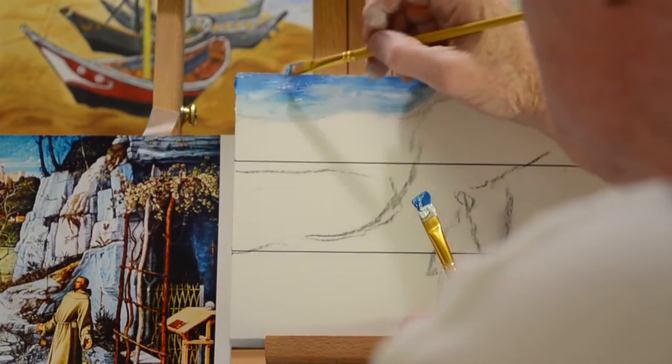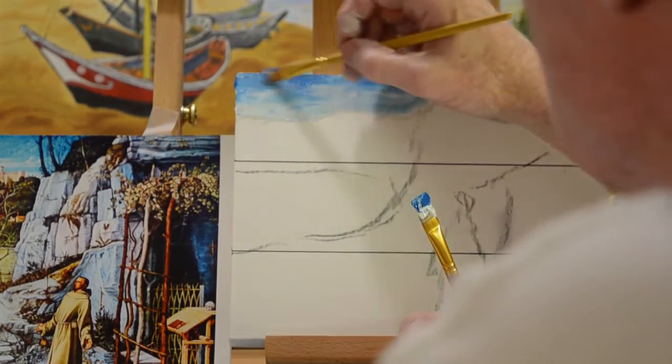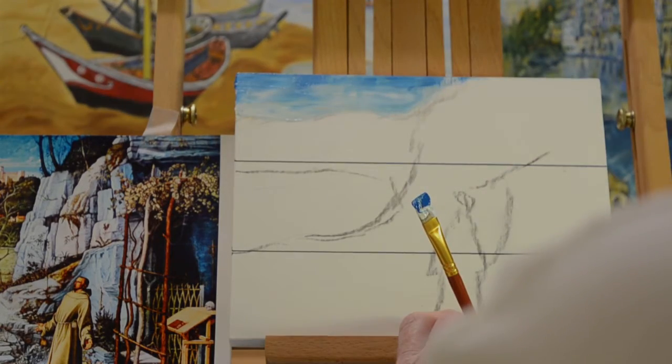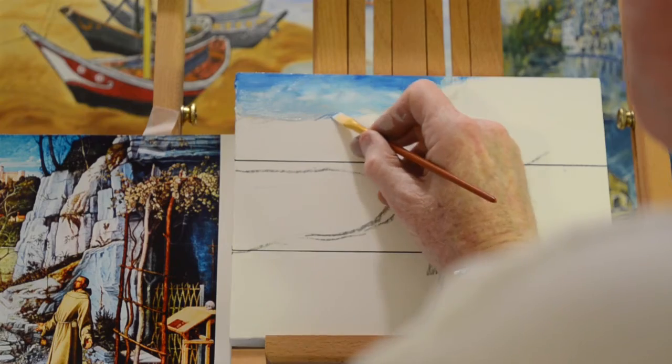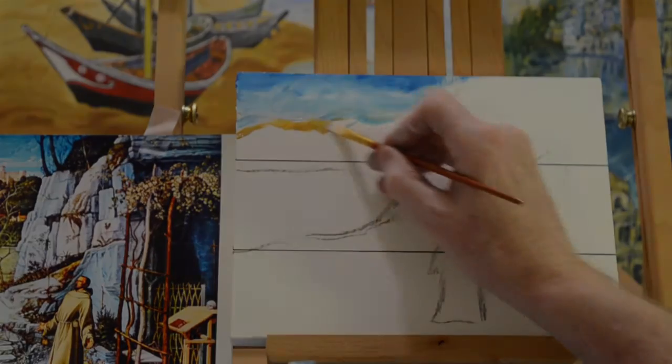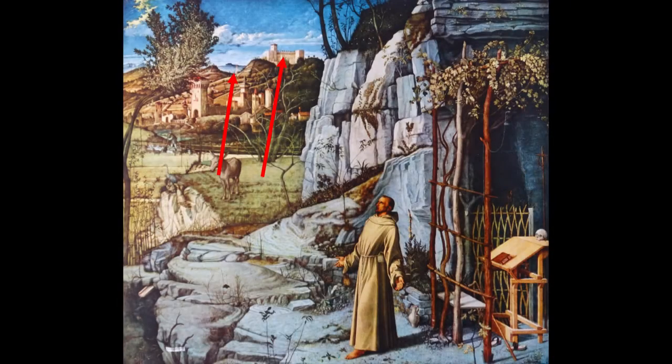Next, Bellini would paint the sky in layers called glazes, add the mountains and then the hills, creating atmospheric perspective. Atmospheric perspective was created by painting the bottom of the sky, mountains, and distant buildings in soft colors.